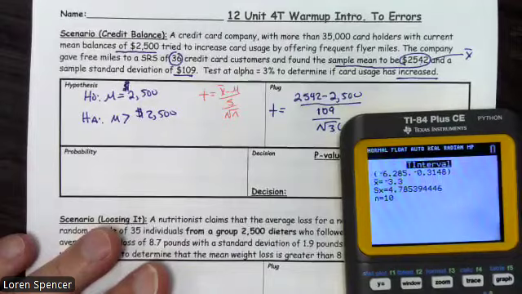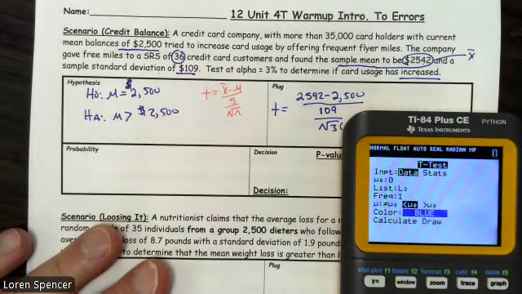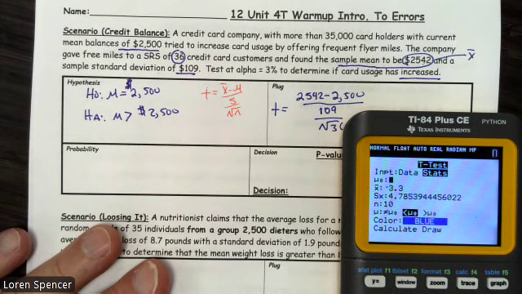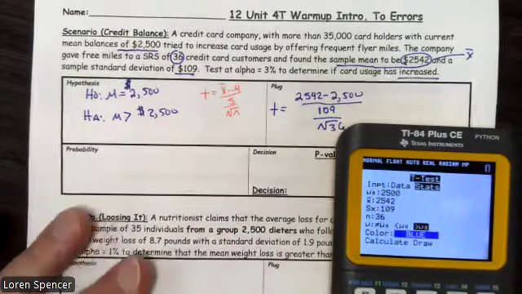And we had a sample size of 36. So let's go ahead and run that real quickly. Stat test. This will be a t-test. We have statistics, so we're going to put that in there. Our mean was 2,500. That's the claim mean. That's what the status quo has been. Our sample mean was 2,542. Our standard deviation was 109. We have a sample size of 36. All right. And we need to make sure that we have a greater than symbol highlighted.